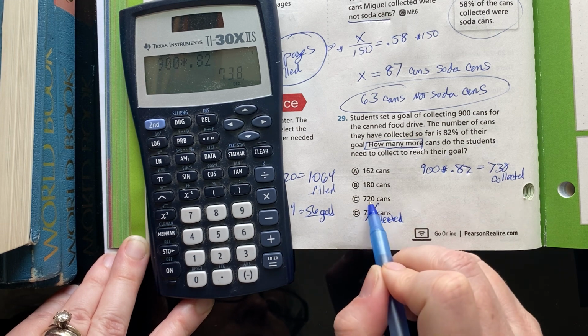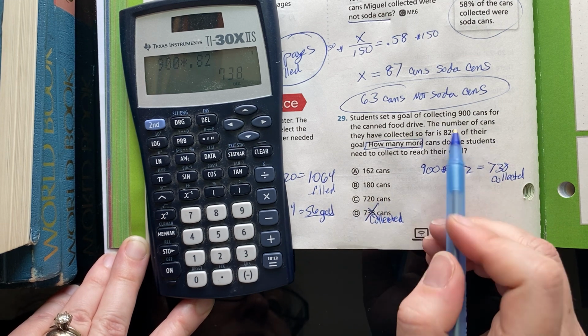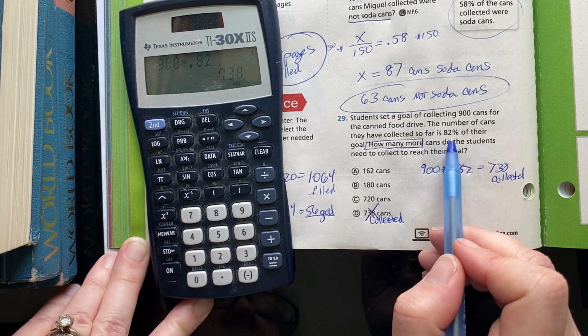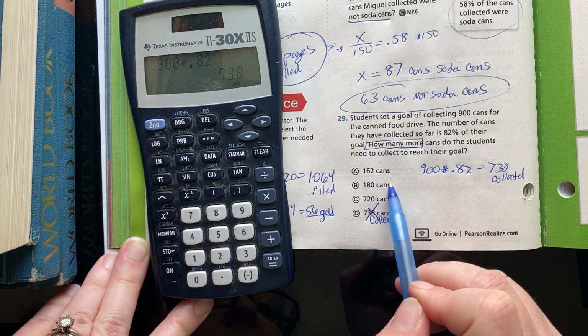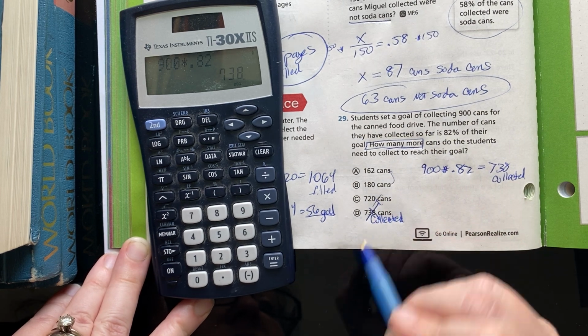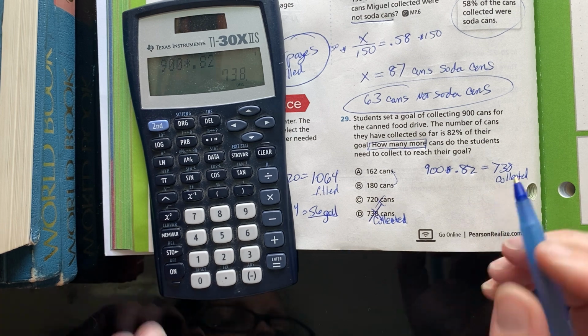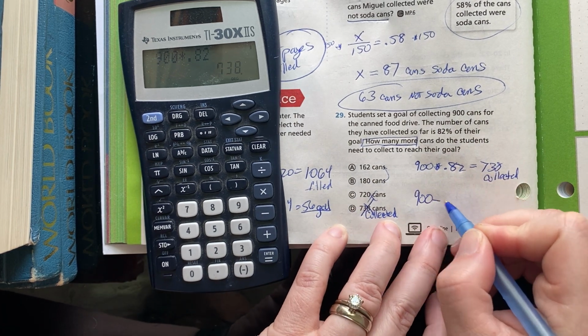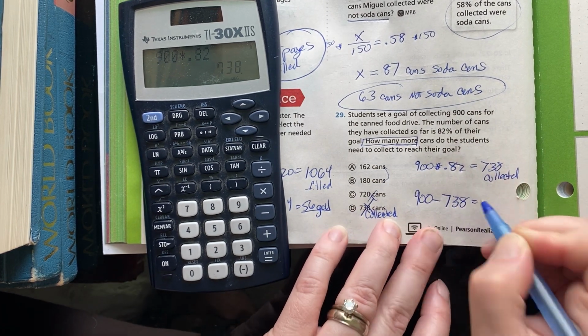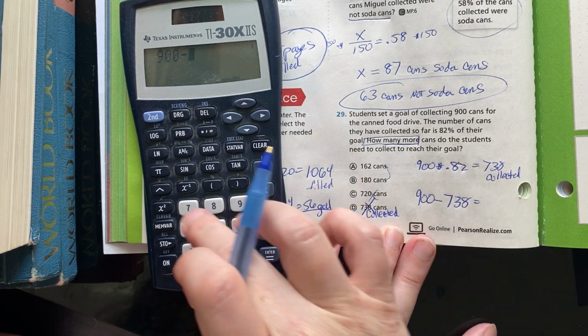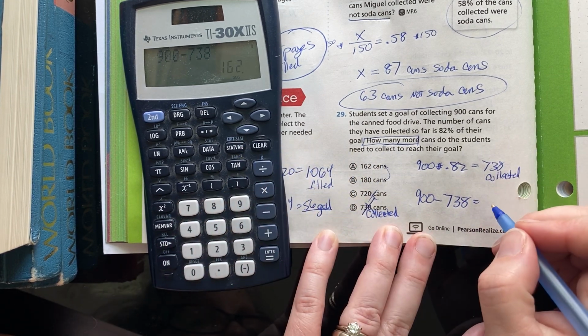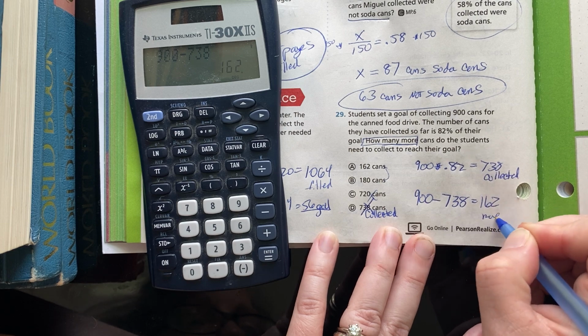And in all honesty, I'm betting it's not going to be this either, because if they've collected 82%, they only need 18 more percent. It's going to be a much smaller number. I bet you it's going to be one of these two. I bet you it's not that one. So if they have 900 they want and they've collected 738, I'm just going to use straight up subtraction and find that they need 162 more. And there it is.